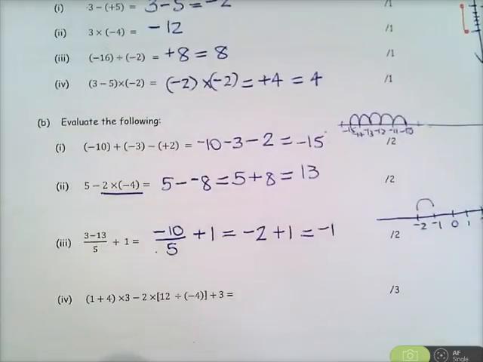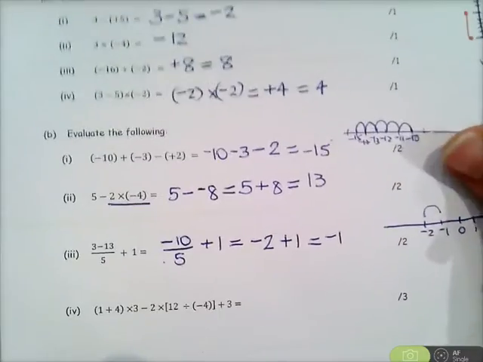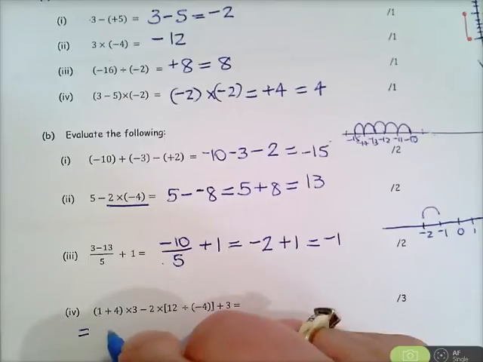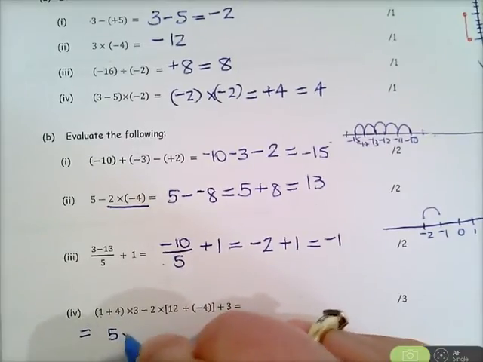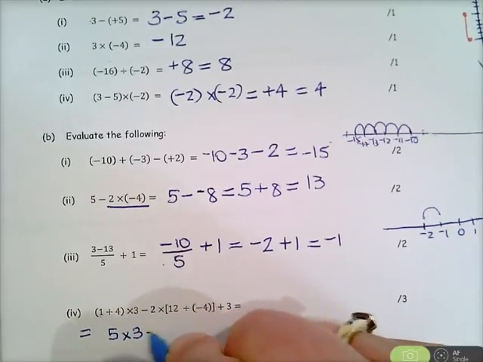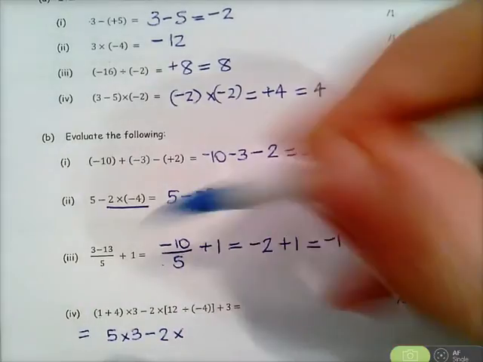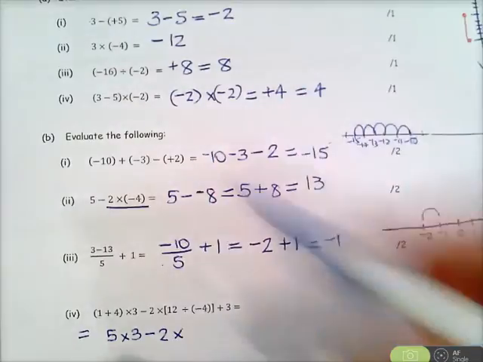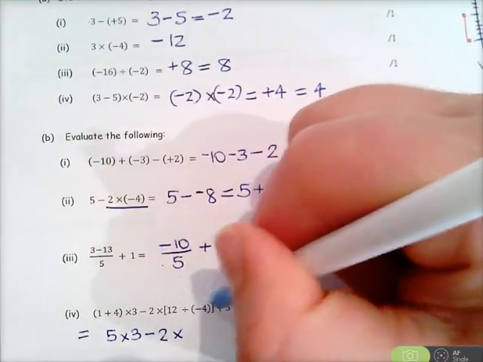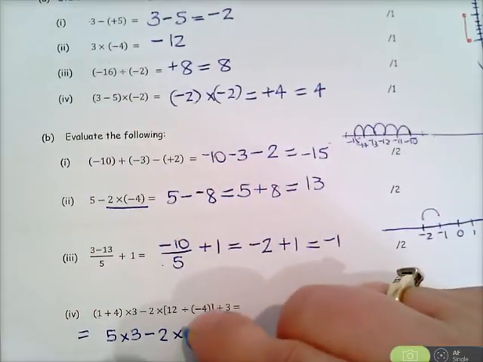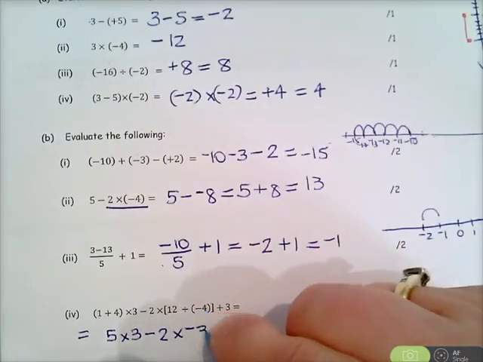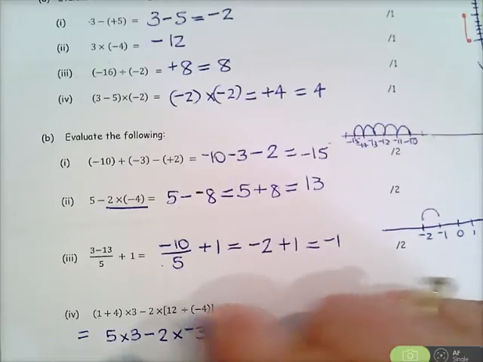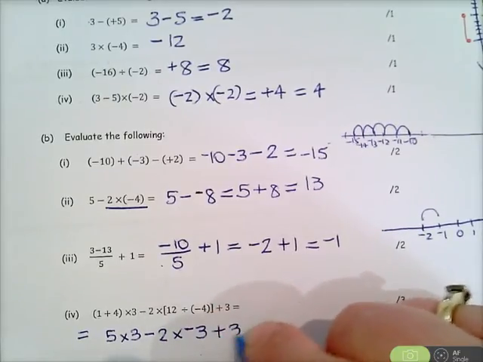Now for this last question here, just be very careful. You want to do the bits in brackets first. So I'm going to do the 1 plus 4 first, which is 5. So that's done. Times 3 minus 2 times, let's do the bits in brackets. 12 divided by negative 4 is a positive divided by a negative, which is a negative. And 12 divided by 4 is 3. So 12 divided by negative 4 is negative 3. So that bit's done. And then go plus 3.